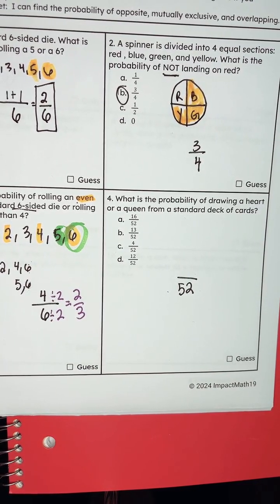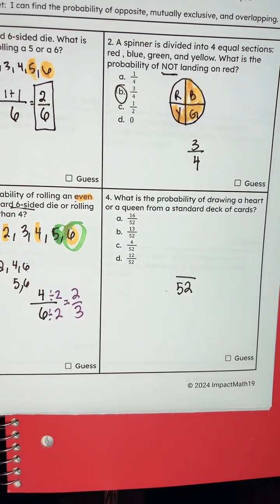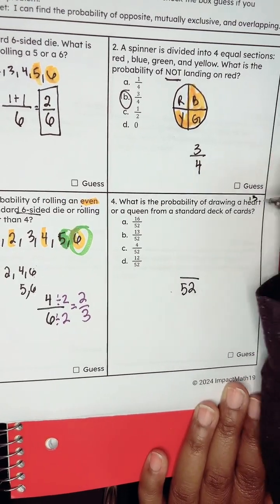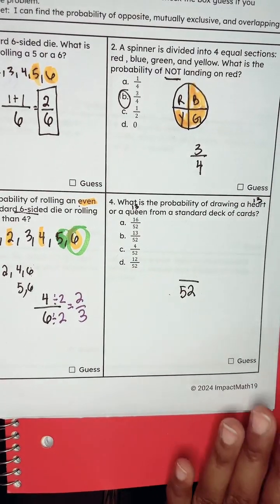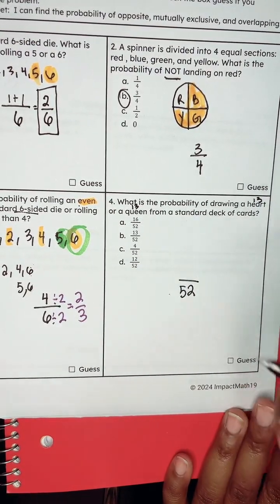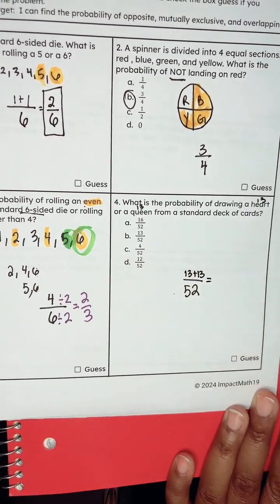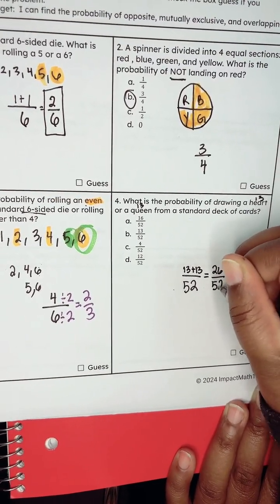Oh, thank you, La Kimberly. 13. Beautiful. Yes, each suit, you guys, has 13 cards. So there's 13 hearts and then there's 13 queens. So if we want to know the probability of drawing either heart or queens, we would have to do 13 plus 13. And that would give us 26 over 52.